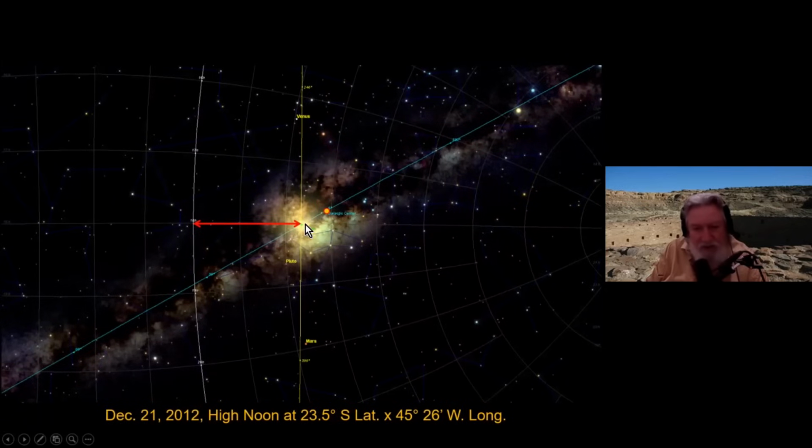Now you'll notice this intersection of those three lines right here. The 18-hour line is relative to the solstice line, right? This is December 21st. I actually did this back in 2012 to try to show people what the astronomical significance of that particular day was.